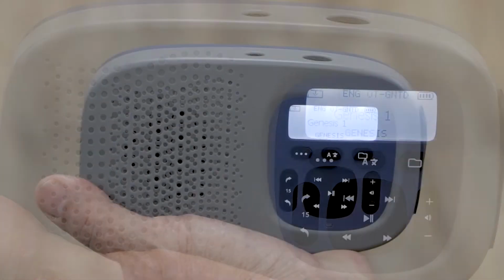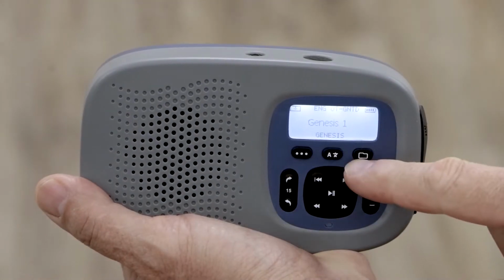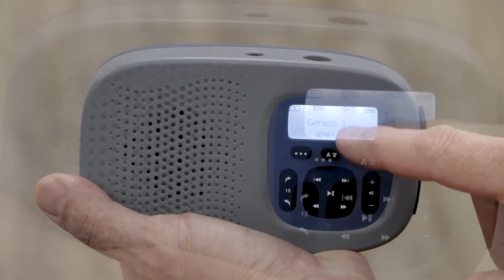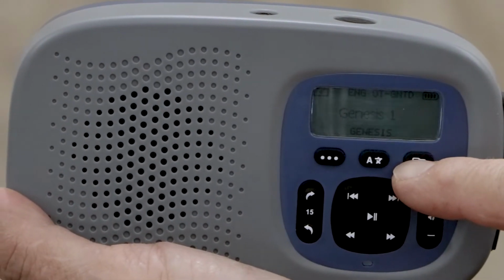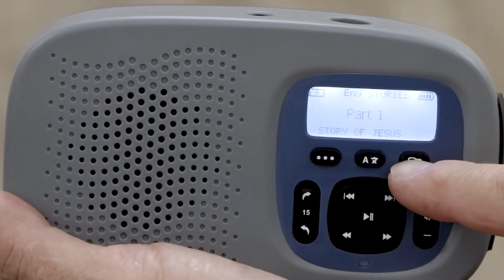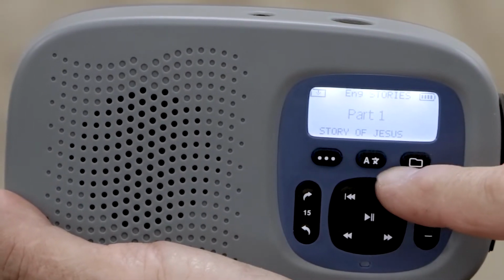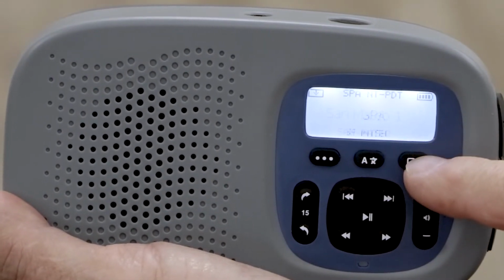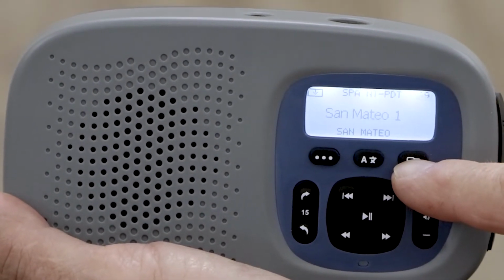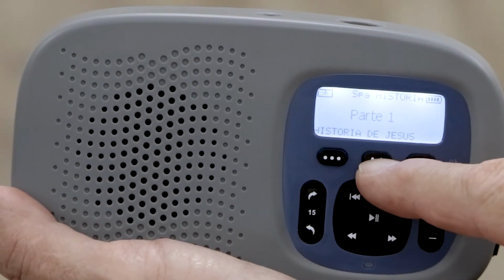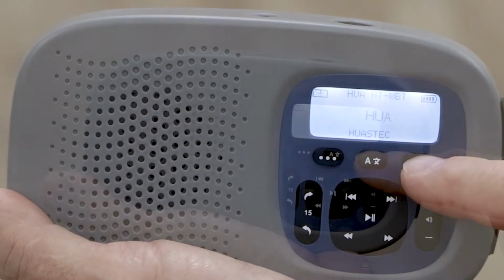Now, inside every language, there's at least one folder. So in this particular player, we have the English language with 3 folders: Old Testament, New Testament, and Stories. Then as a second language, we have Spanish with the New Testament and Stories. And we also have a third language, a language of Mexico called Huastec, with the New Testament.